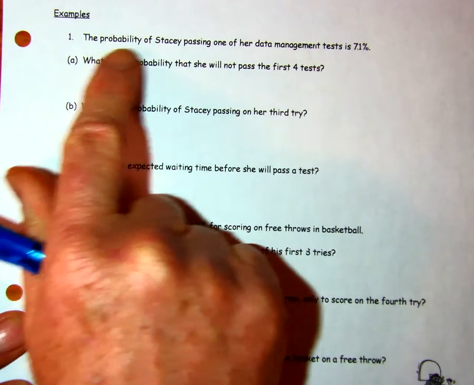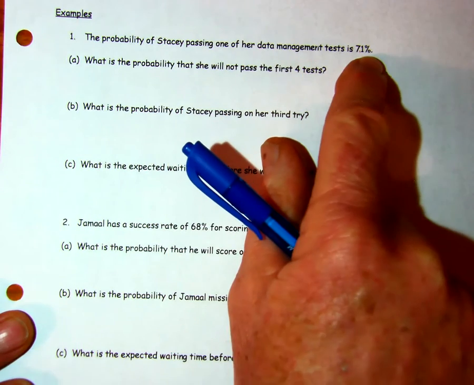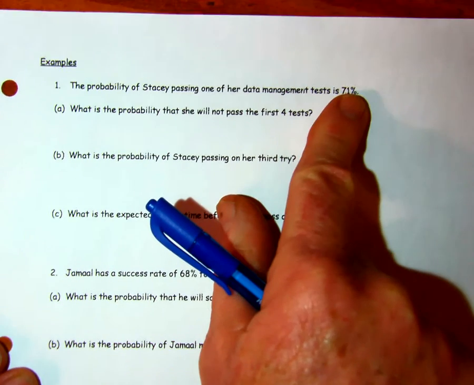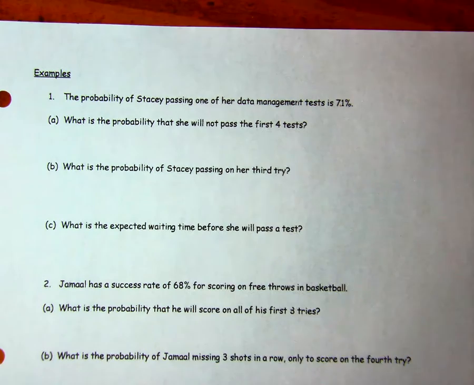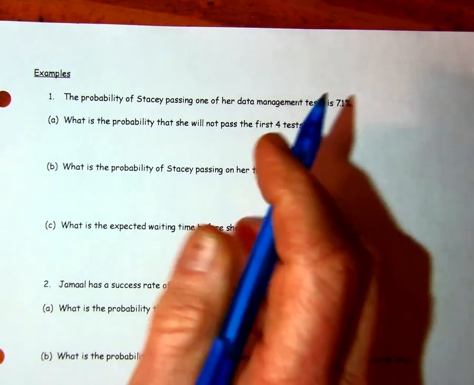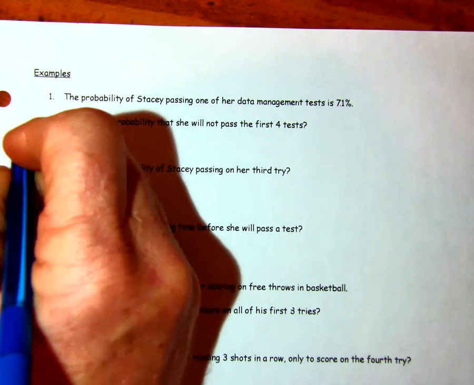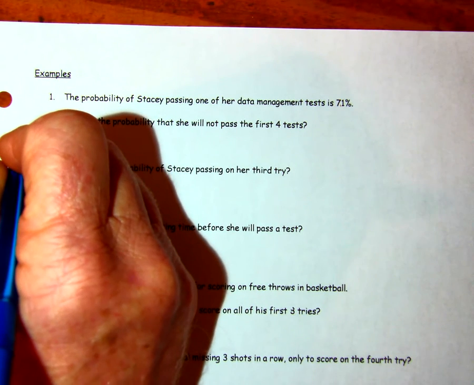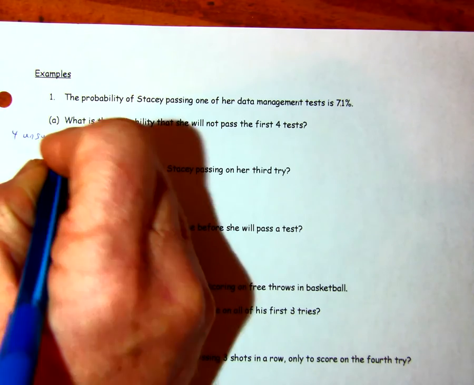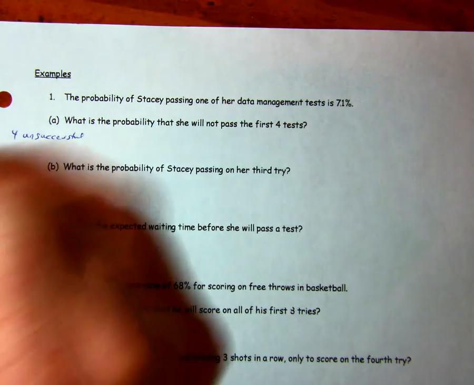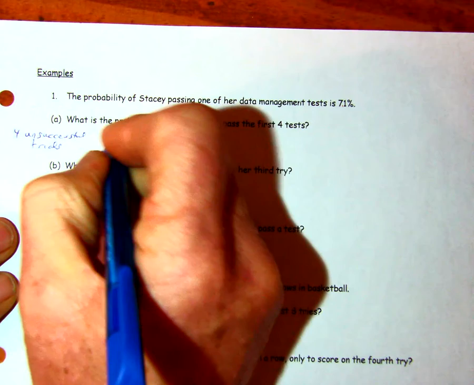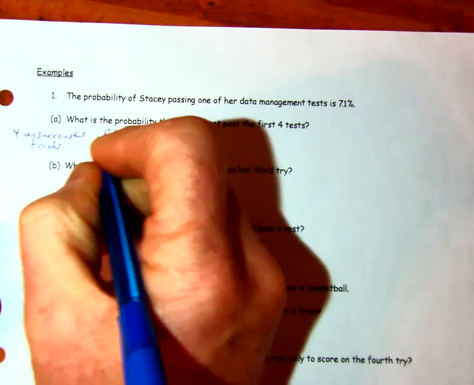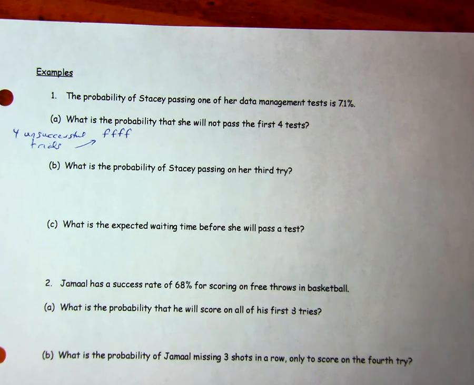Okay, the probability of Stacy passing one of her data management tests is 71%. Obviously, that changes over time, but we are going to assume that that's a pretty constant percentage. What is the probability that she will not pass the first 4 tests? So it's basically 4 unsuccessful trials. What does that look like? It looks like F, F, F, F. Right?